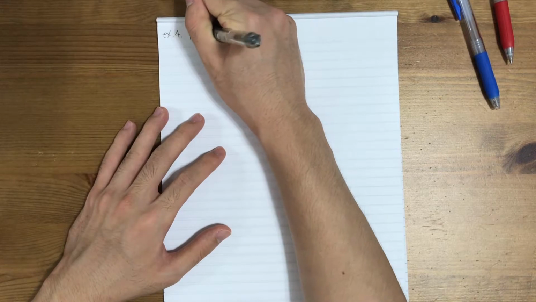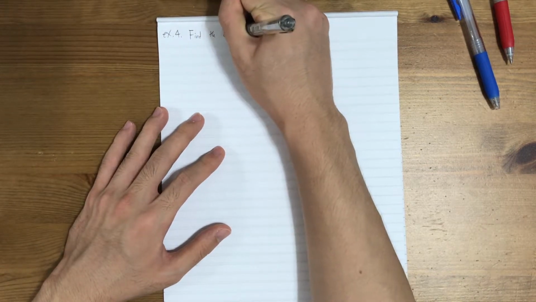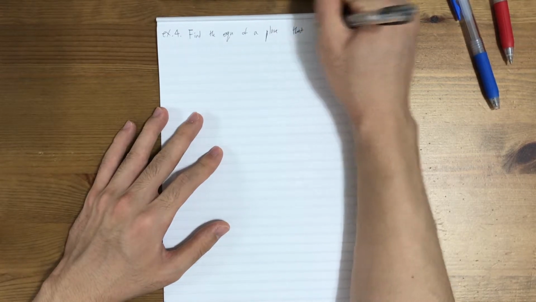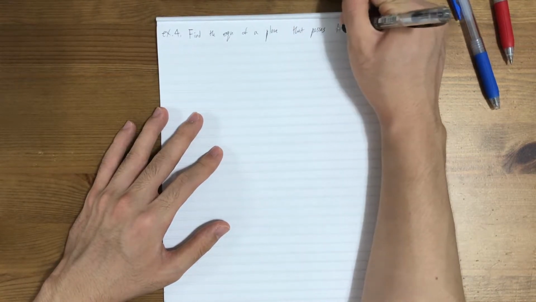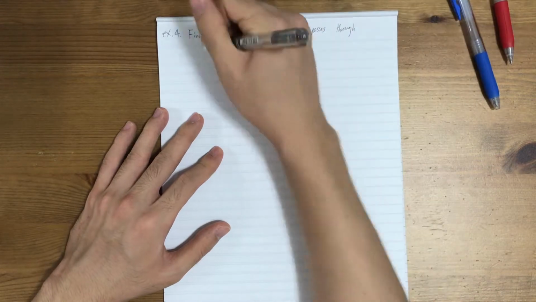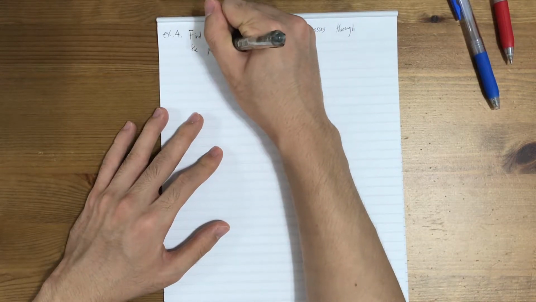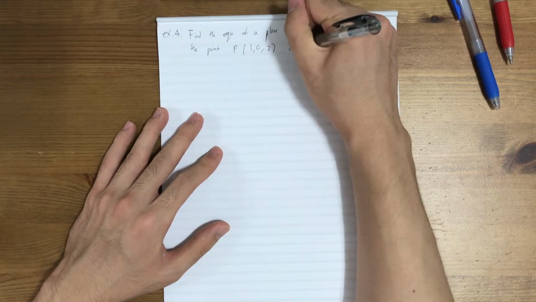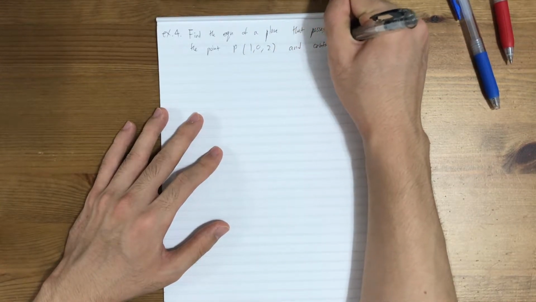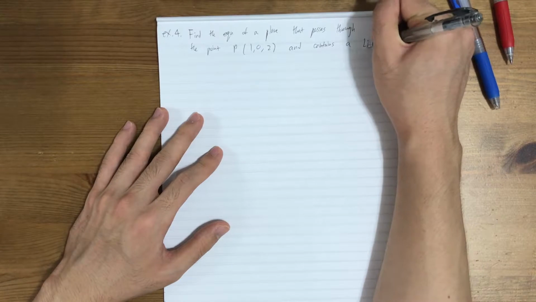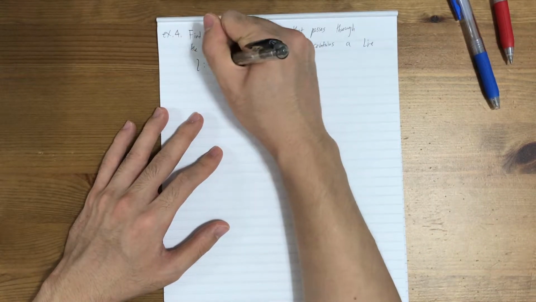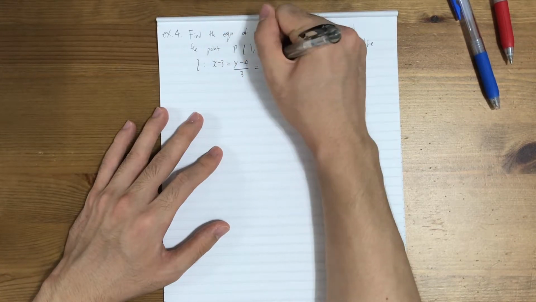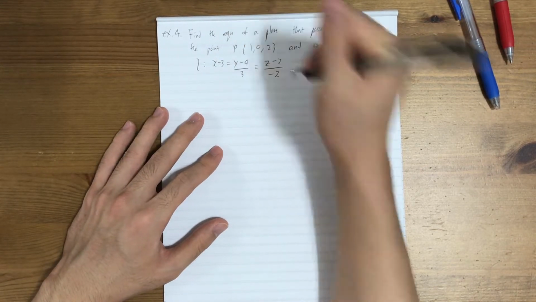So again, find the equation of a plane that passes through the point P(1, 0, 2) and contains a line, this.